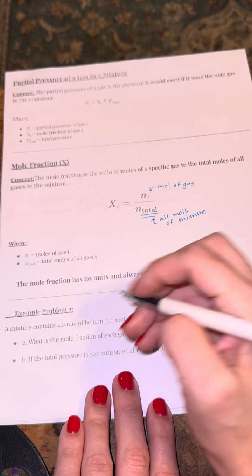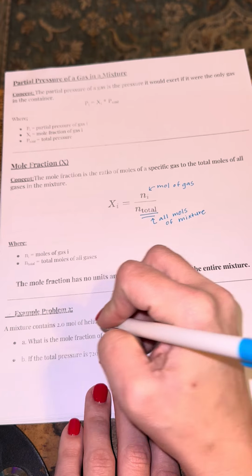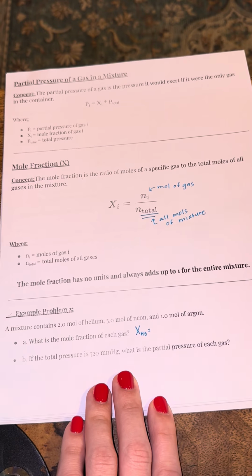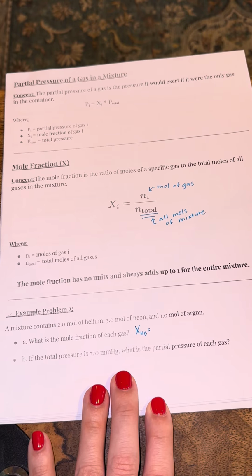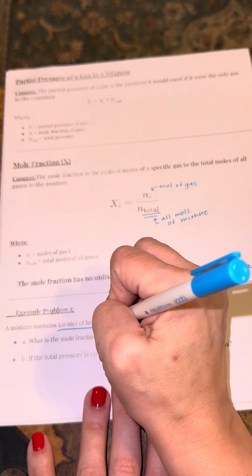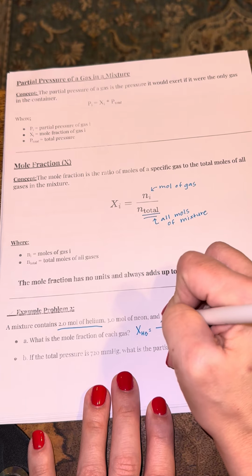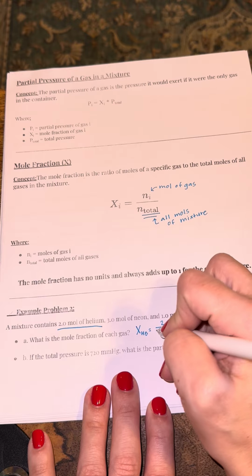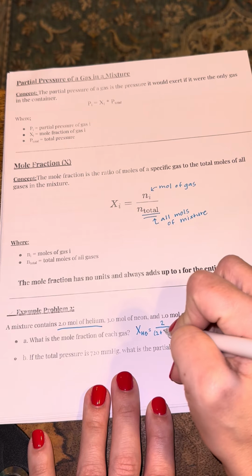So let's say I want to know the mole fraction of helium. Okay. On my numerator, I would just put moles of helium. Well, how many moles of helium do I have? 2. But on my denominator, I have to put all the moles. So that would be 2 plus 3.